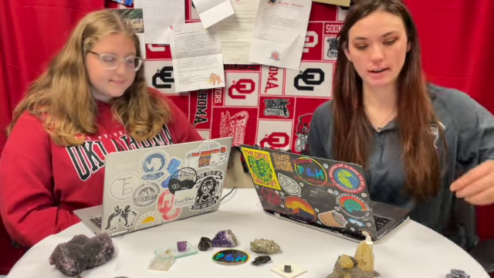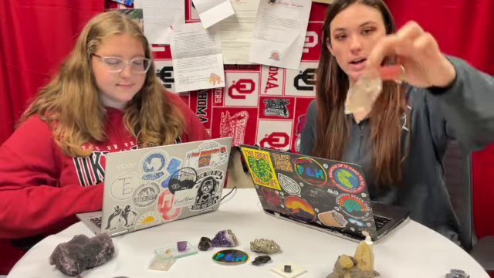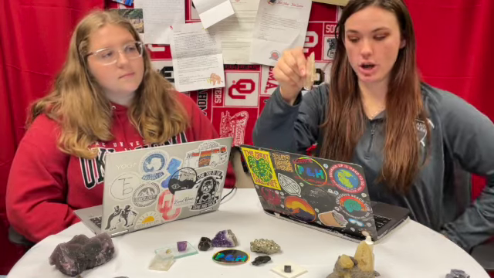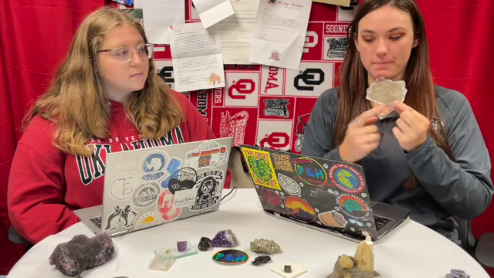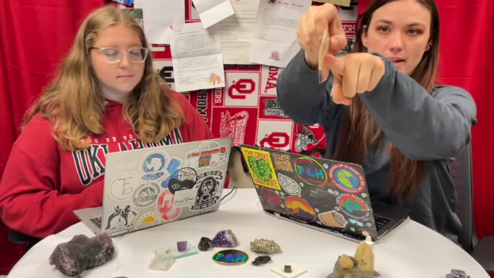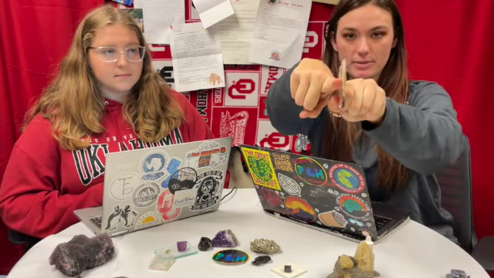One way to apply the scientific method in geology is through the identification of minerals. Every mineral has specific properties like hardness, cleavage, luster, and streak that help us identify them. Let's look at cleavage first. Mica has one plane of cleavage, which means that these flat surfaces will only occur in one direction. So both of my fingers are pointing in the same direction, so that's one plane.